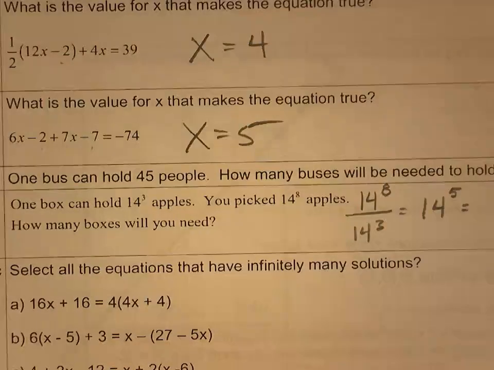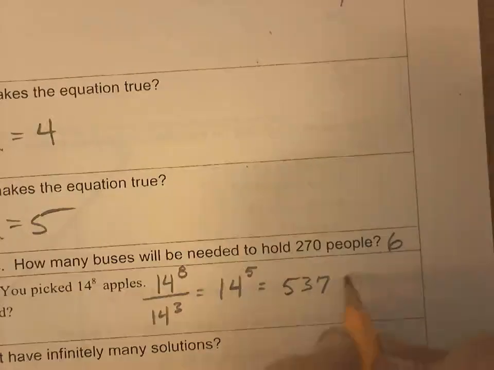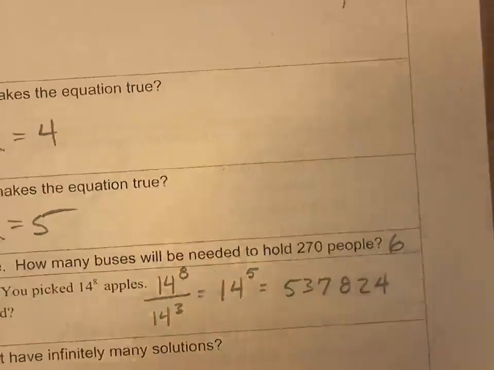Let me go get a calculator. 14 to the 5th power. All right, 14 to the 5th. Some pretty big number. Here's the number. 537,824. We'll check that with the answer key.